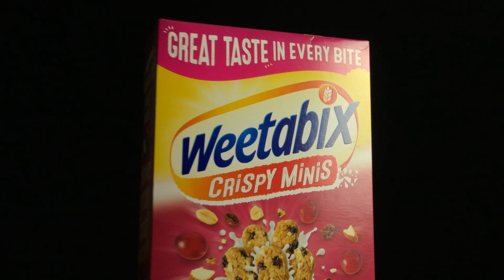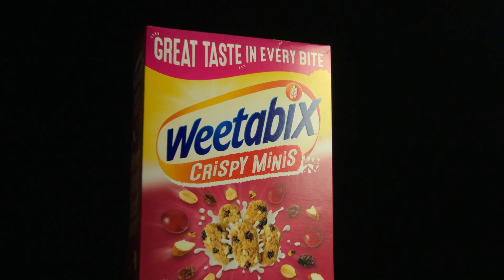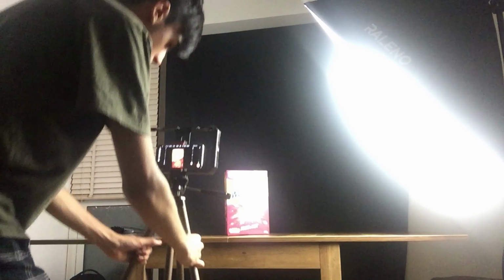The first shot was simply a pushing shot towards the cereal box, but since I don't own a slider, I used a gimbal which would stabilize the shot as I move forward. The gimbal simply didn't get the desired effect that I was looking for, so I just placed the phone on a tripod and punched it in with some digital zoom.